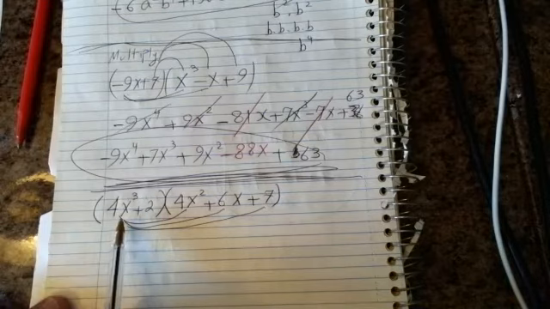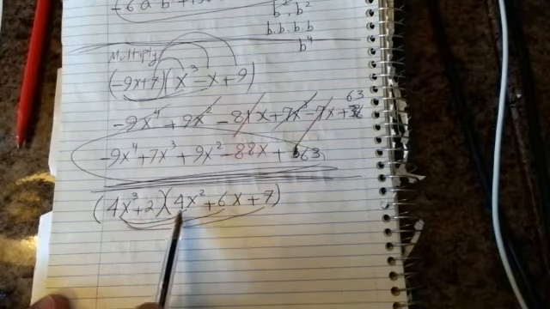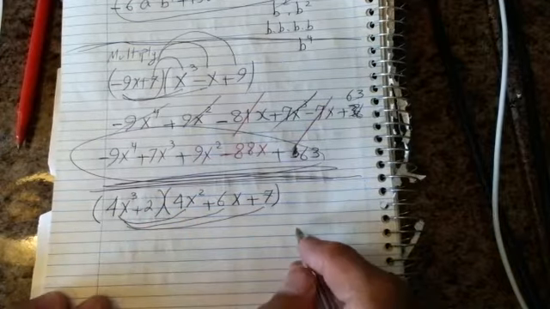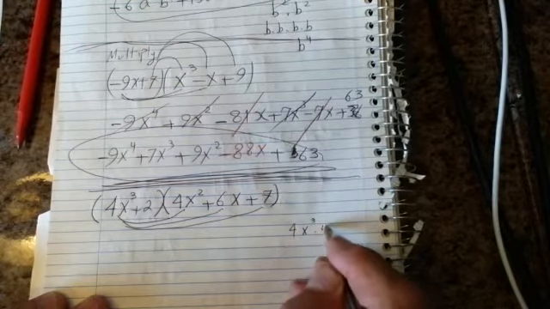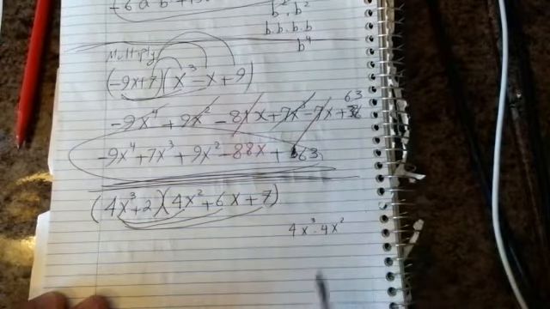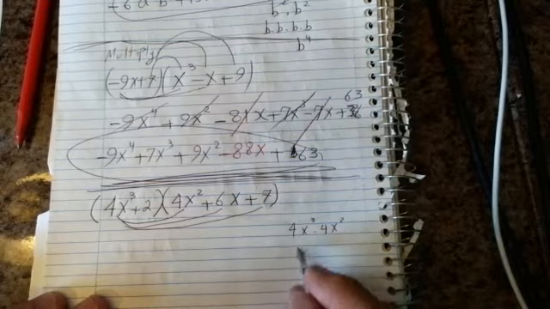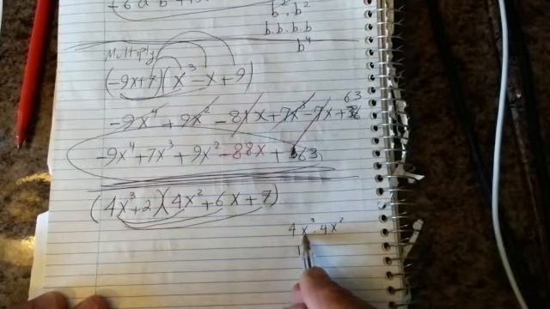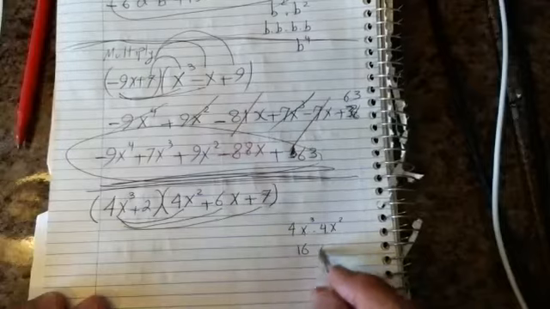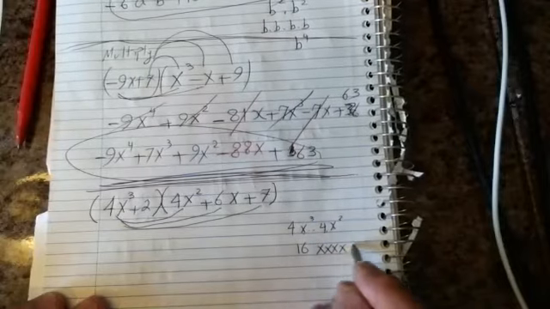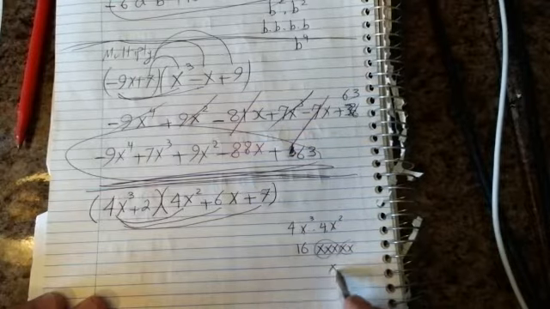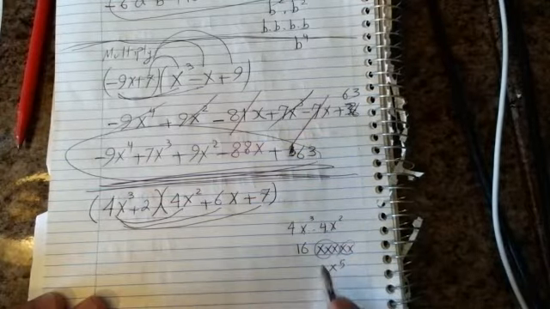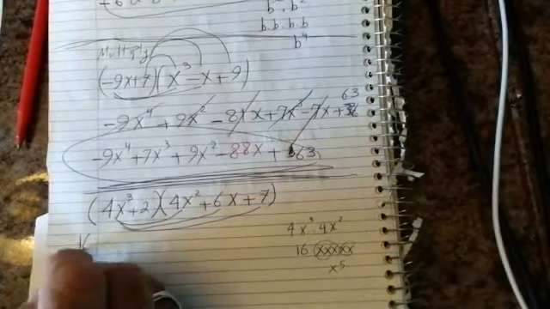So 4x to power of 3 times 4x to power of 2. See, when I multiply in my head, that's how it works. 4x3, 4x2. See, 4 times 4 is 16. And what is x3 times x2? x3 times x2 is x to power of 5, right? So it would be 16x5. That's how we do it in our head.